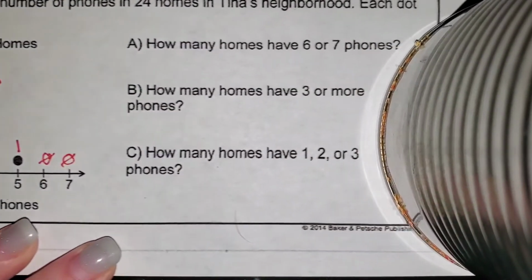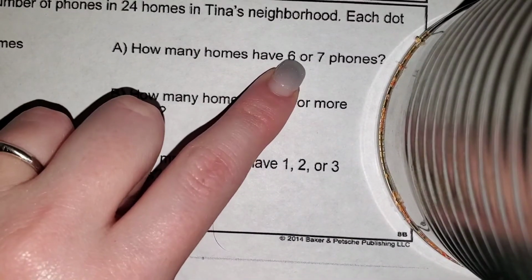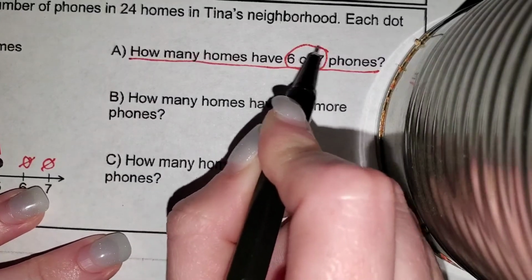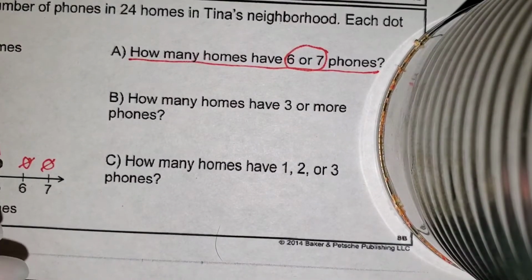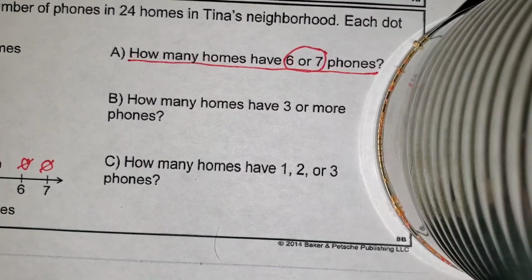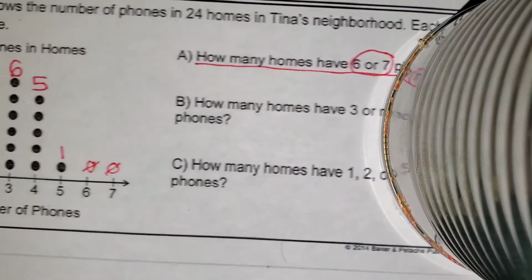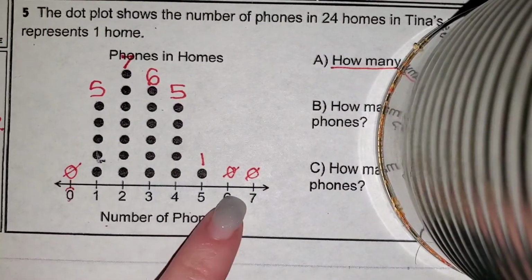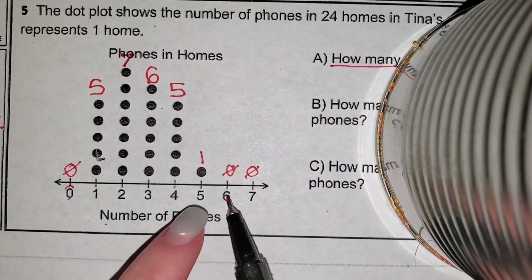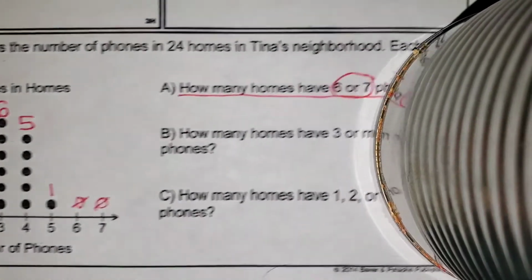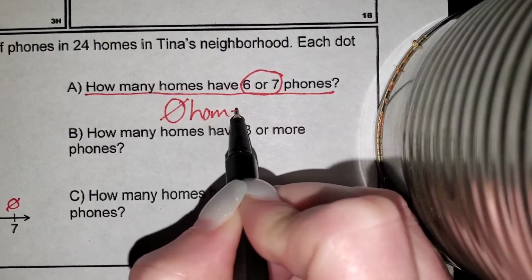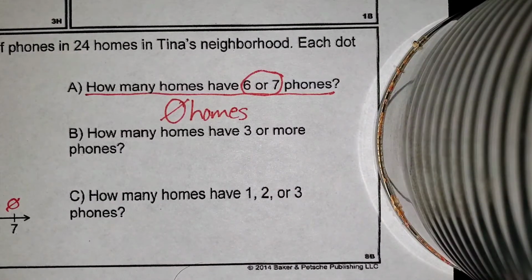All right, A. How many homes have 6 or 7 phones? Now, that doesn't mean just 6. That doesn't mean just 7. It doesn't mean 1, 2, 3, 4, 5, 0. It means 6 or 7. So it wants us to count up how many homes have 6 or 7. So if there were numbers here, then we would add them, and it would be 0 plus 0, which equals 0. So 0 homes have 6 or 7 phones.